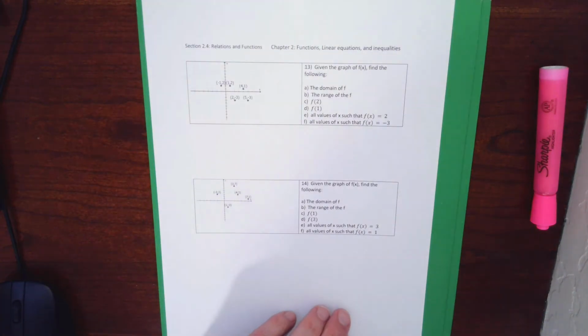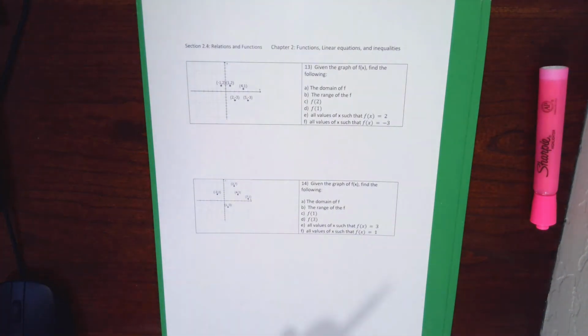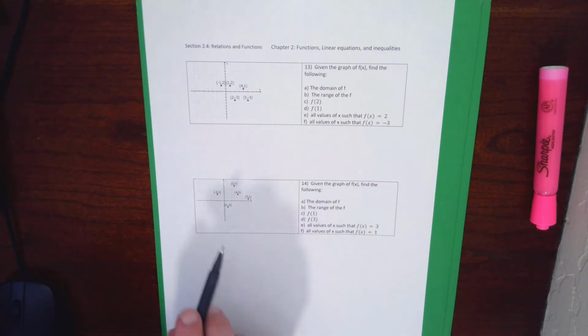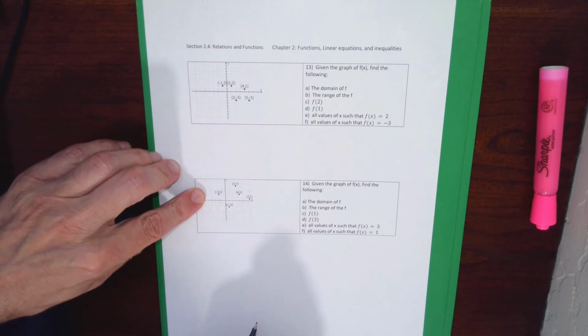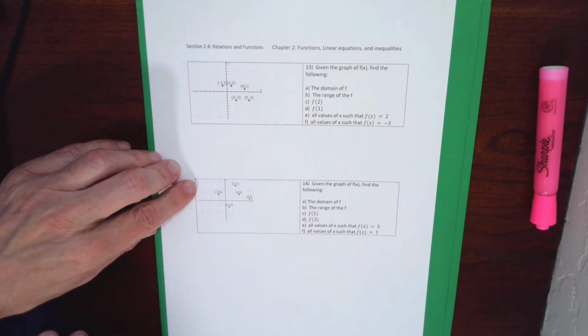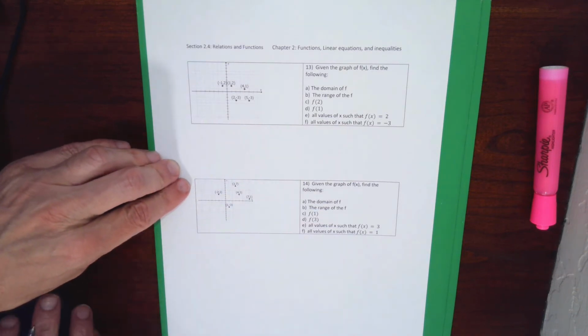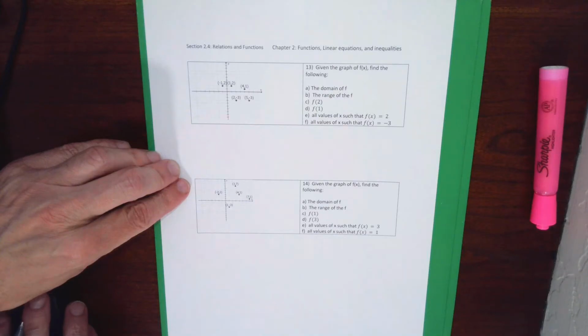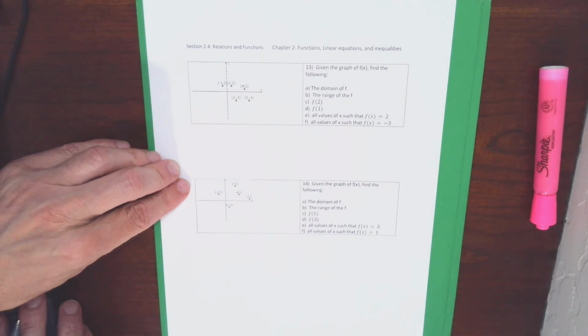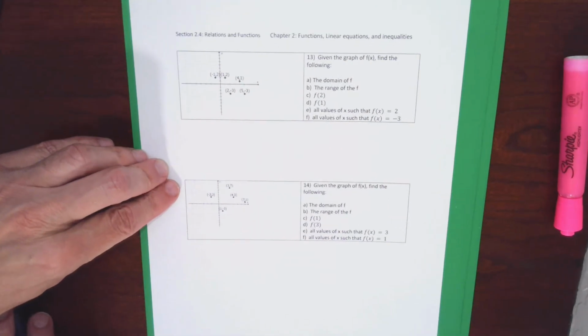So the next two problems, basically the same questions, and they're giving me relations that are defined as a set of points, and now they're just plotted. 14a wants me to find the domain. Hopefully this is readable. I don't know how to zoom this in. Yeah, I know how to twist it, and I know how to make it brighter. What if I just press, oh yeah, there we go.